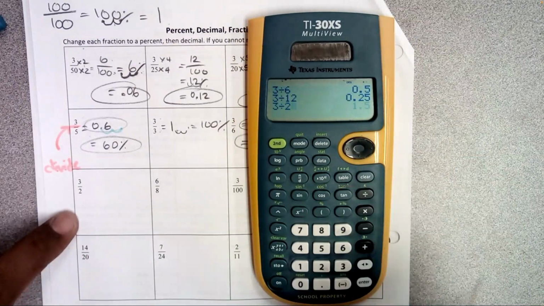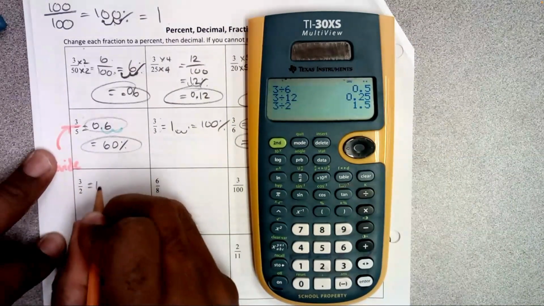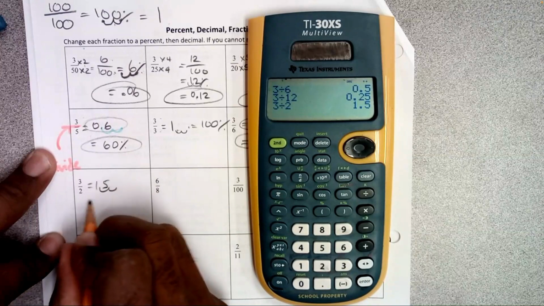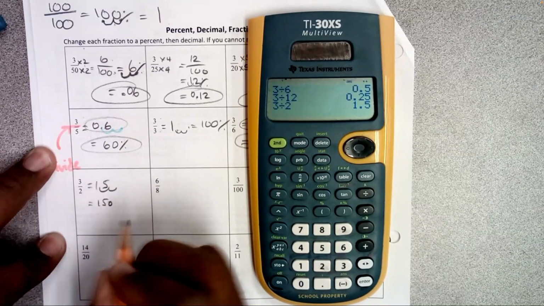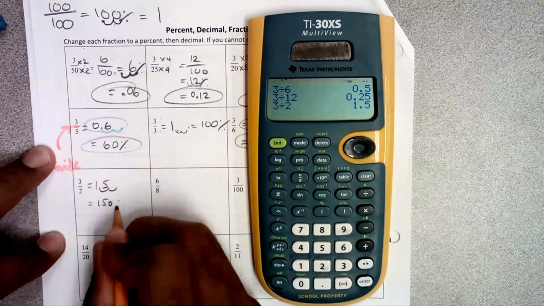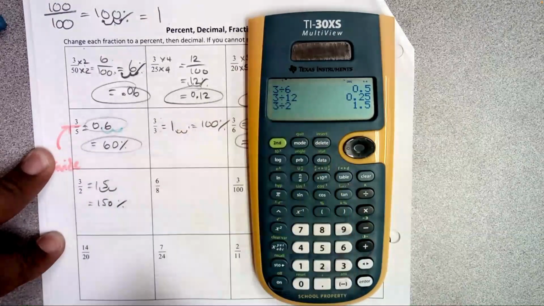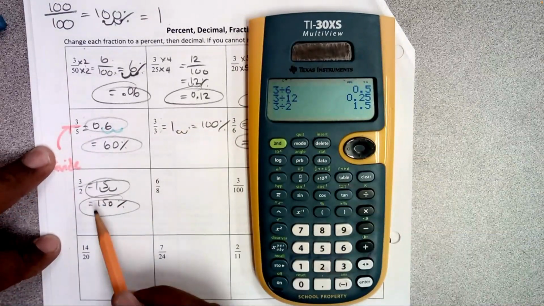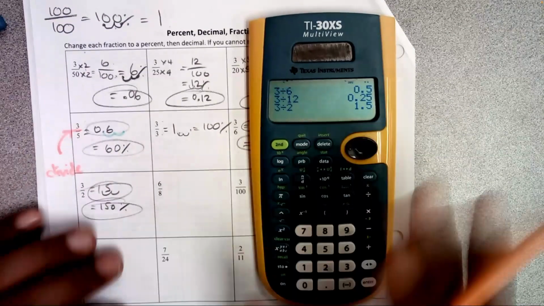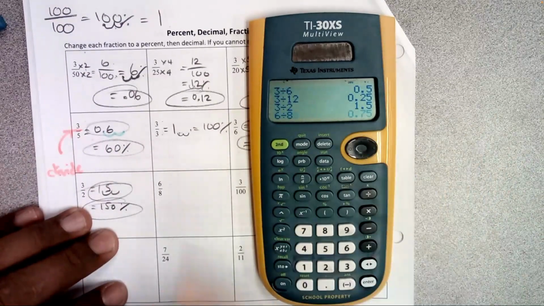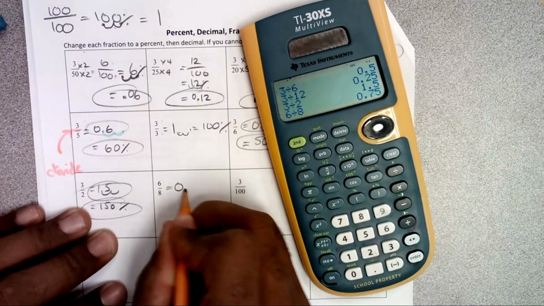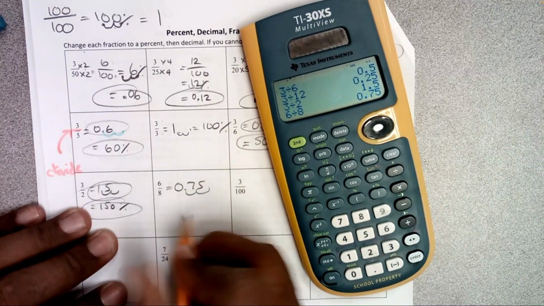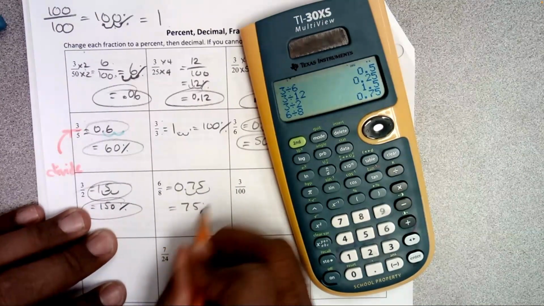So 3 divided by 2, that's 1.5. If I move that over, you can see it's 150%. So it's actually over 100% here. So basically, anytime you go over 1, you're going to get over 100%. So if you think about 2, 2 is 200%. Okay, 6 divided by 8, 0.75, and you can see that's 75%.